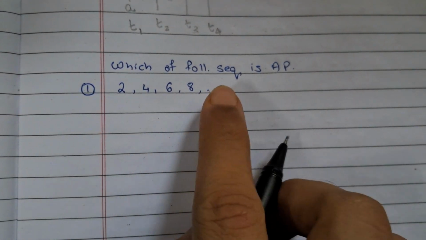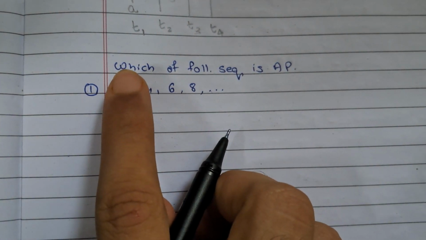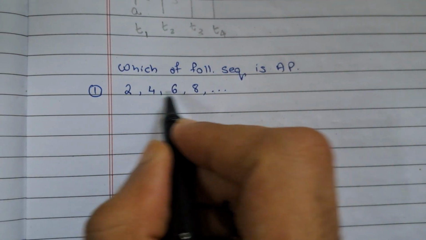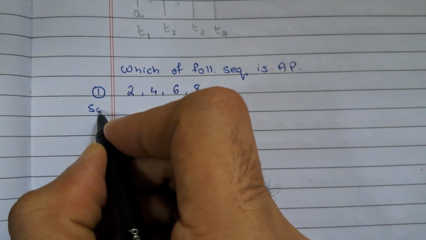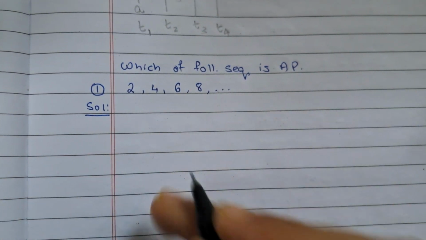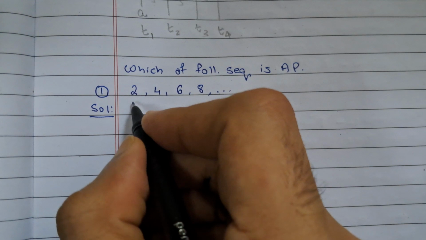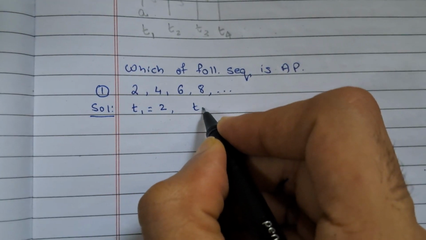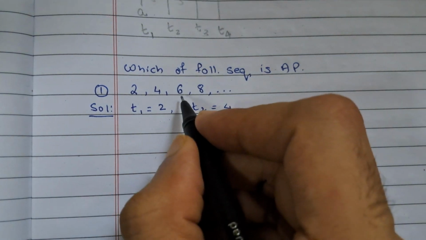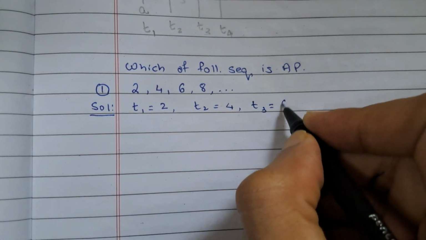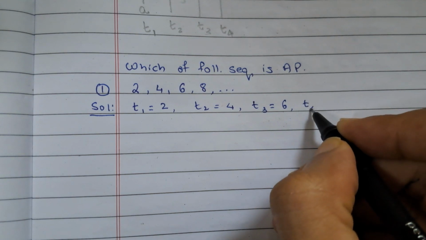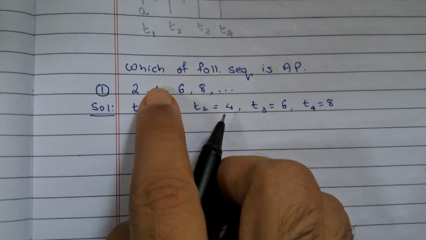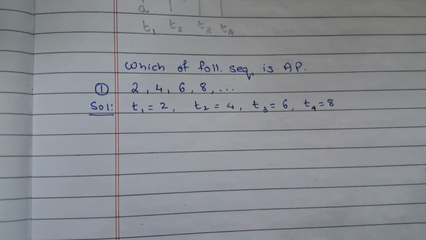So let's look into the very first sum. It asks a question saying, which of the following sequences is an AP? The same thing, 2, 4, 6, 8. So we knew that it is an AP. Now let's see how to represent this as a solution. At the very first place, you will term the first term as T1. T1 is 2 here. T2 is 4. What is the third term, T3? T3 is 6. Then the fourth term, T4. T4 is 8. Fine. I just termed each of the terms over here as T1, T2, T3 and T4.